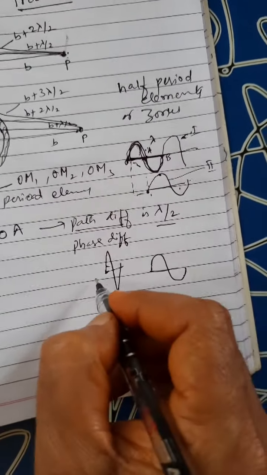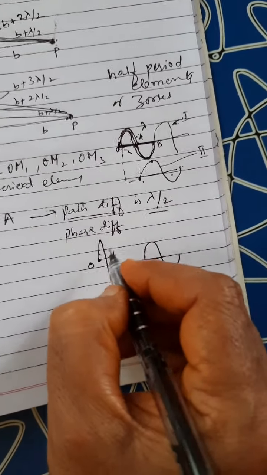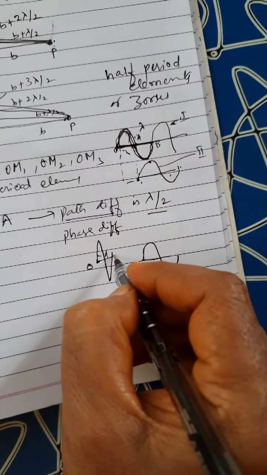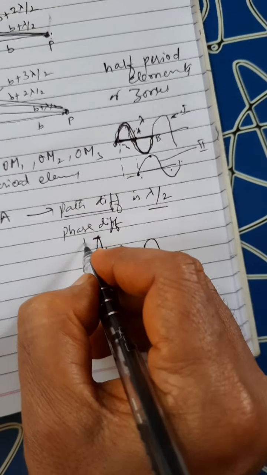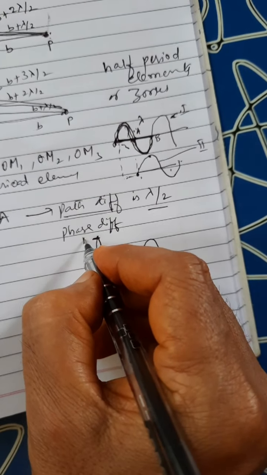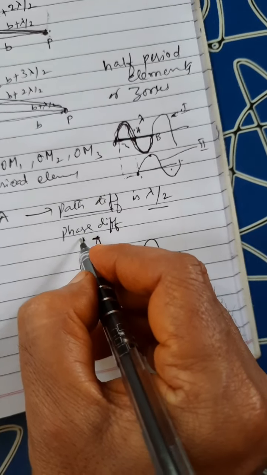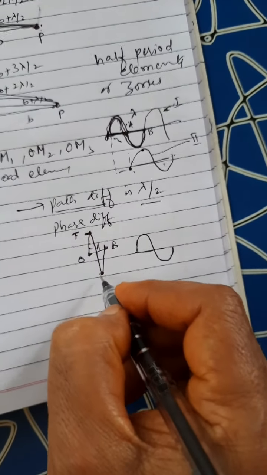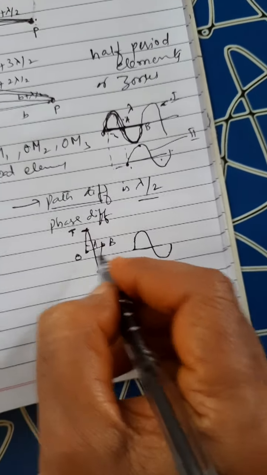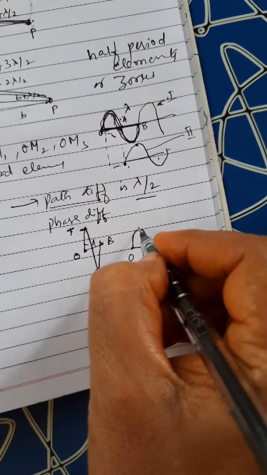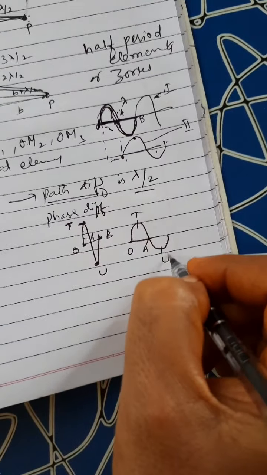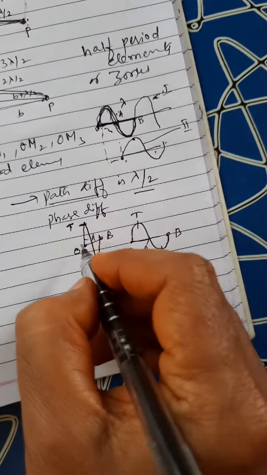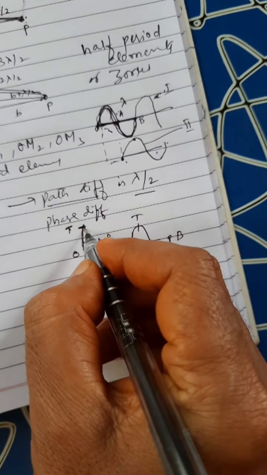If this is O, this is A, this is B, this point I will call T, this U. So this is O, this is T, this is A, this is U, this is B. What is the time taken?